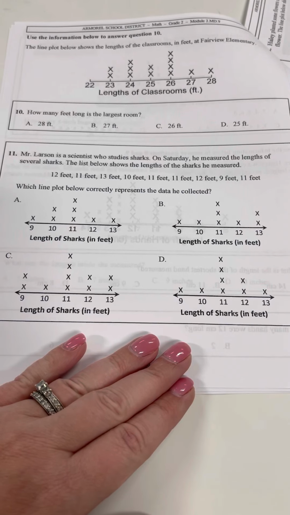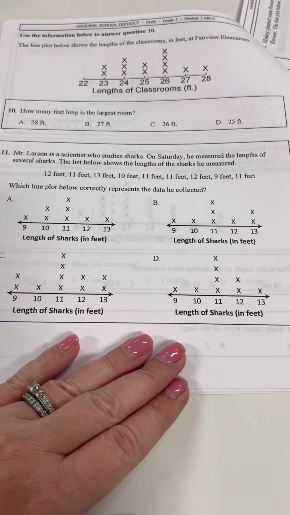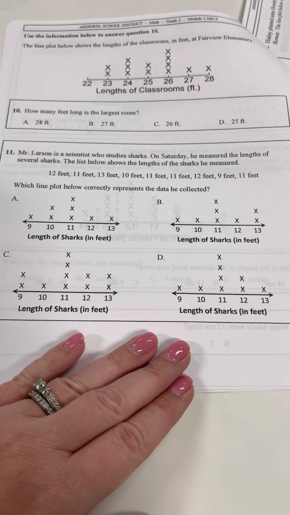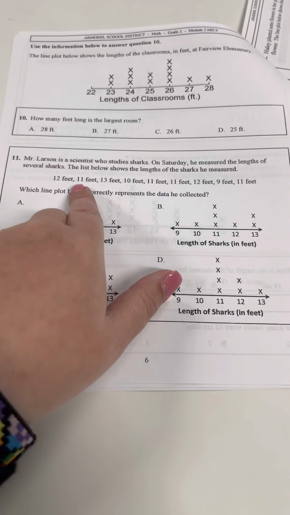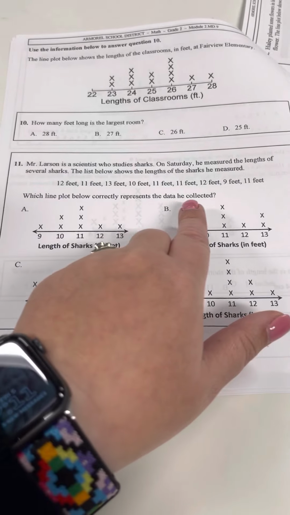Number 11, Mr. Larson is a scientist who studies sharks. On Saturday, he measured the lengths of several sharks. The list below shows the lengths of the sharks he measured. So here's his list. Here's his data. Which line plot below correctly represents the data he collected?